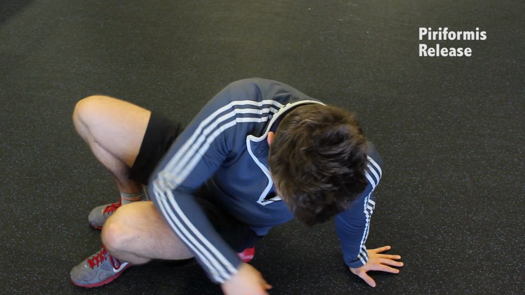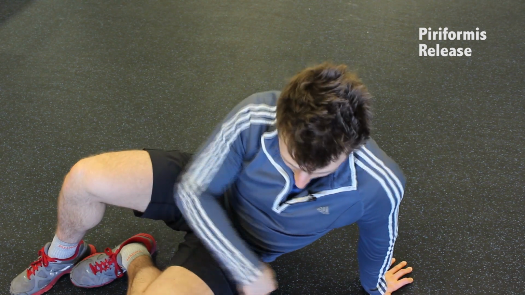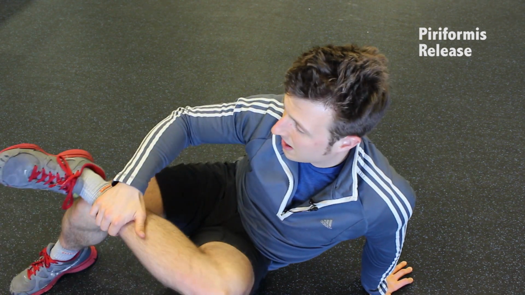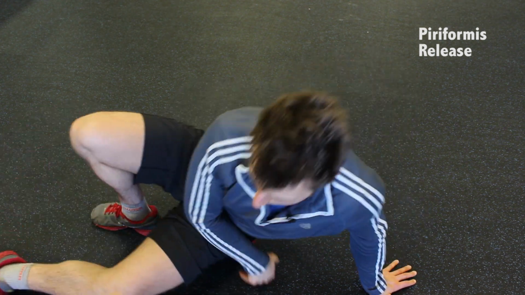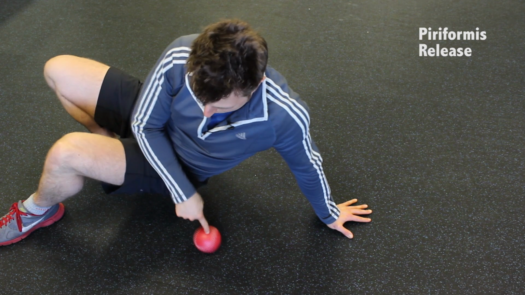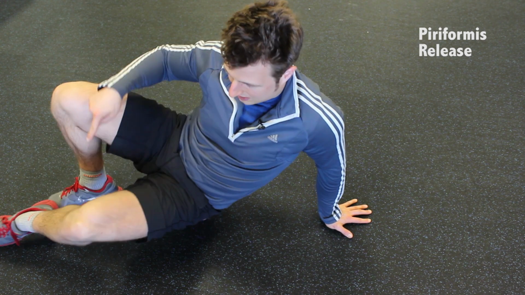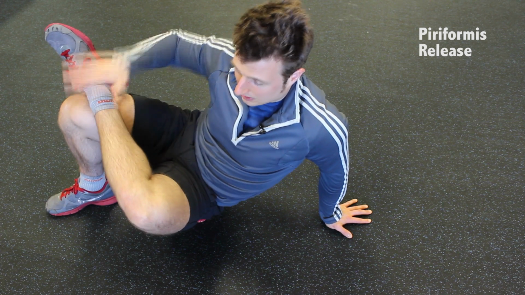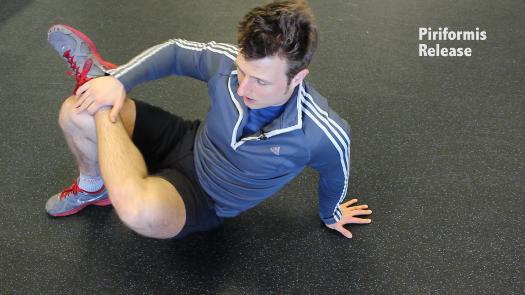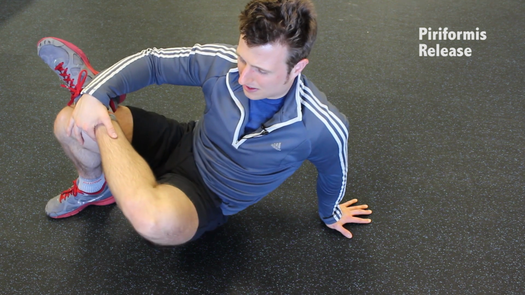You're going to get one of your butt cheeks right on the ball, and then you're going to take the leg that's on the ball and cross that foot over your opposite knee, okay? You guys can't really see that. Here's the ball, okay? This leg is the one that goes up here, on top of my other knee, okay? From here, you're just going to roll around and look for those hot spots, okay?